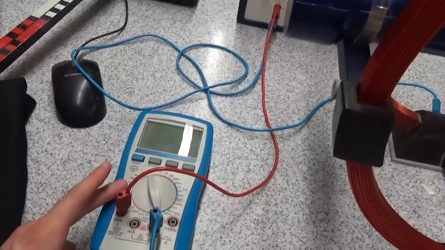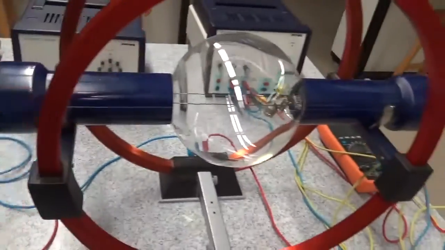And over here we have an ammeter which is connected in series to these two coils and to that power source in order to read the amount of the electrical current that we are applying to these two coils over here.